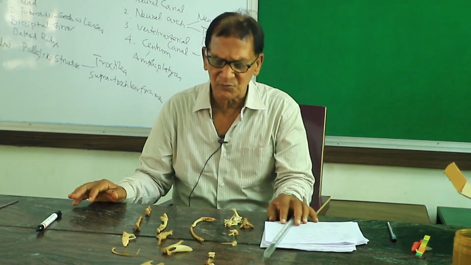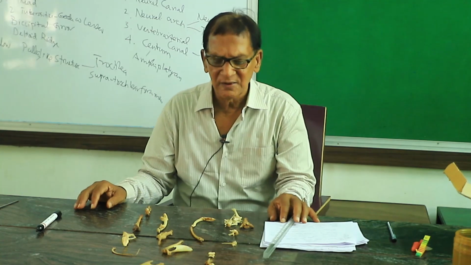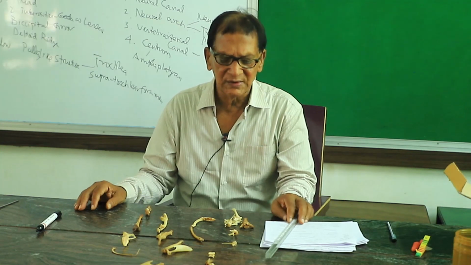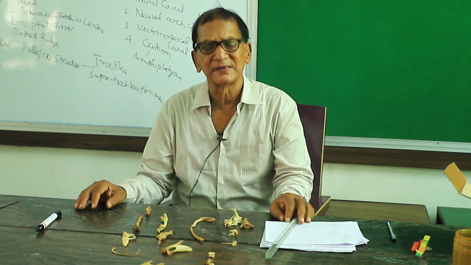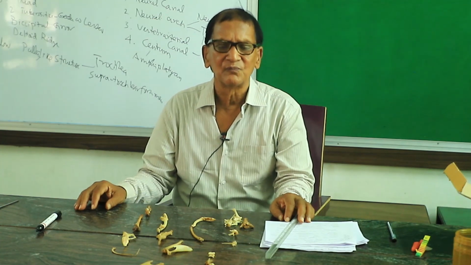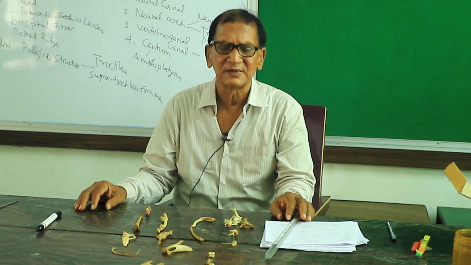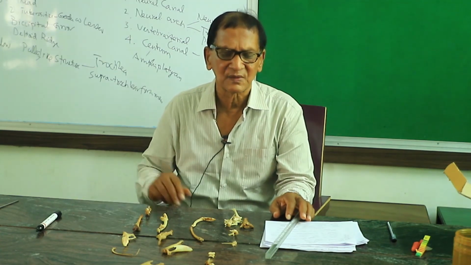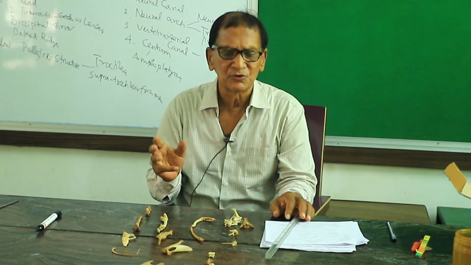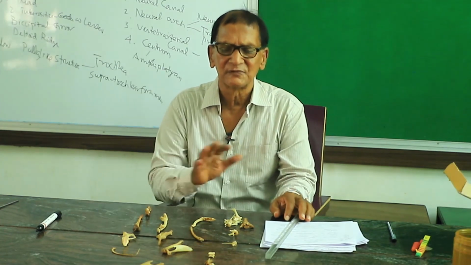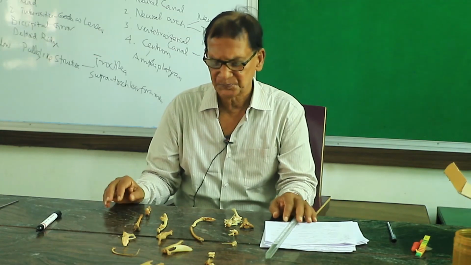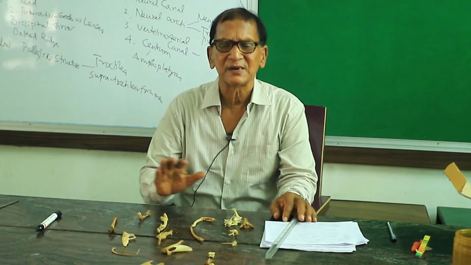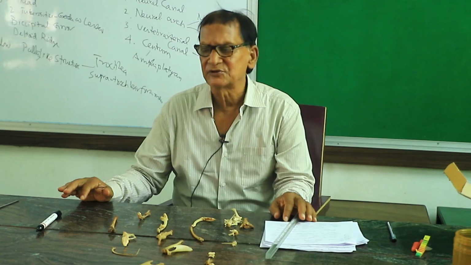So the divisions are almost similar, bones are almost similar, maybe the length of the bones and the stoutness of the bones are different, and in the hands and the hind leg, the number of fingers and toes varies slightly between the two. Otherwise, both the rabbit skeleton and human skeleton have a similar build up.